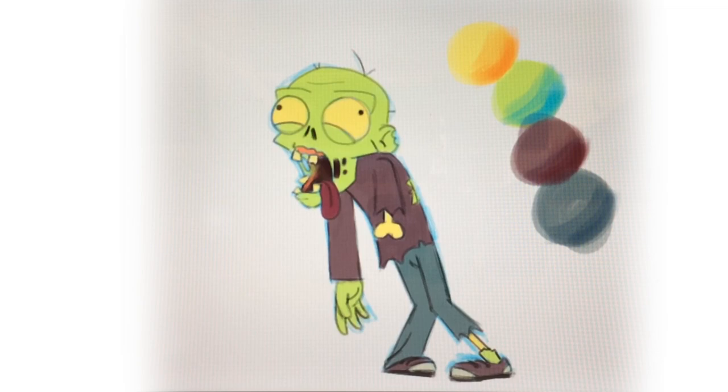Okay, so if the character was a real thing in the real world, light would illuminate his skin and would bounce off the skin to everything around him, including his clothes. So if the light hits his hand, for instance, that would bounce some green off the hand into the pants. Okay, so if we test that out, and yeah, so there you go. See how that looks? Looks pretty cool.